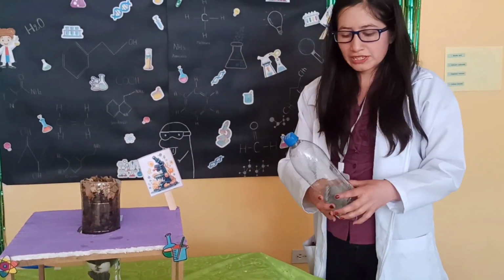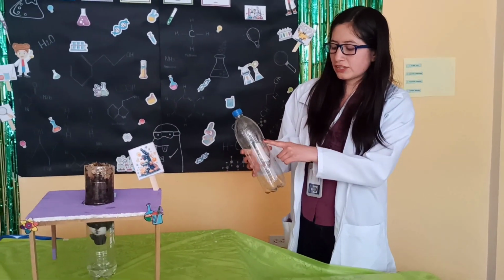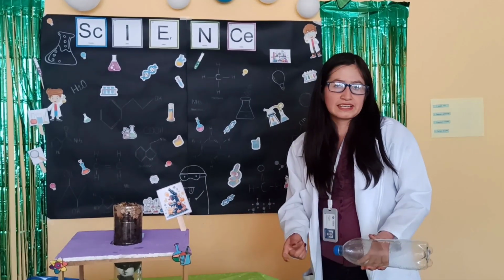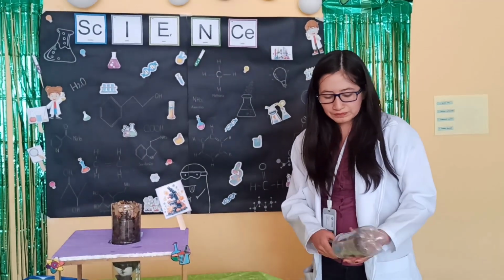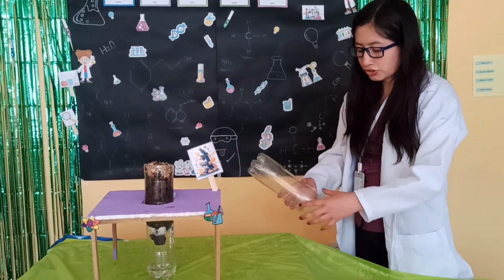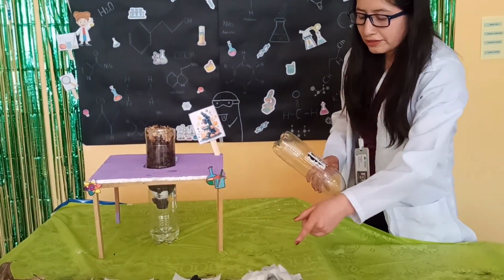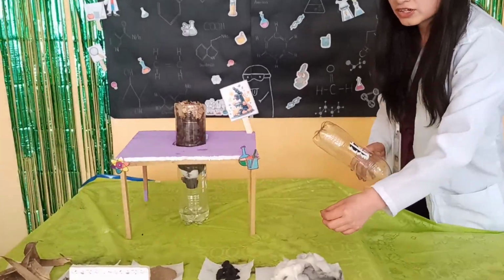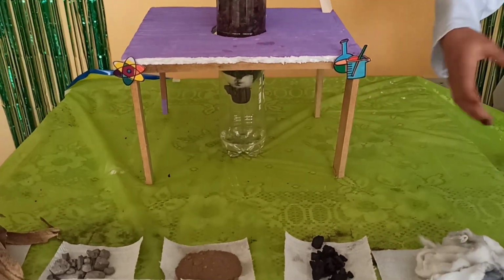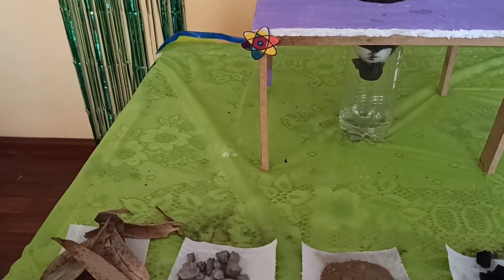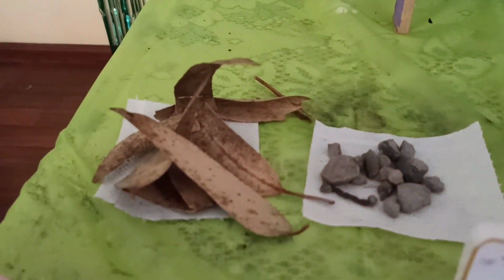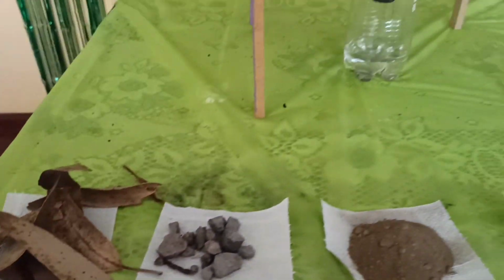First, we need to cut the bottle a little above the middle and tie the nylon fabric to the spout. We add a large layer of cotton, then we add a layer of coal, followed by a layer of sand. Next, we add a layer of macadam, and finally, we add a layer of dry leaves.